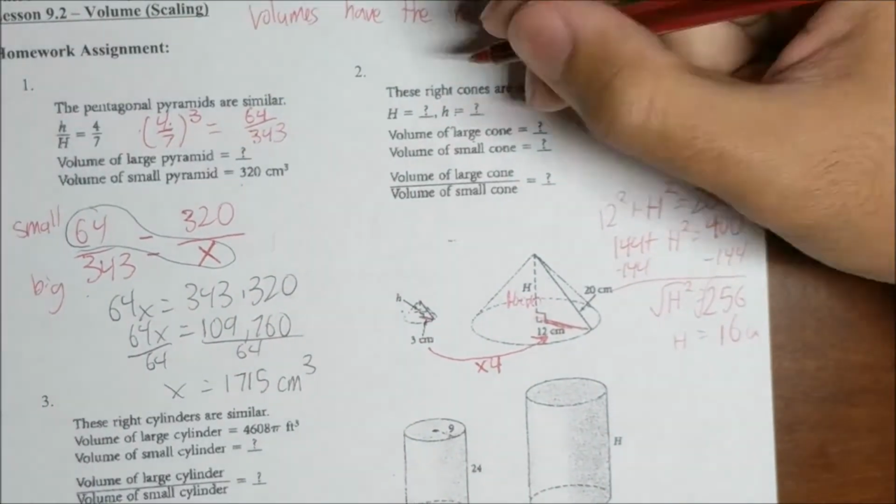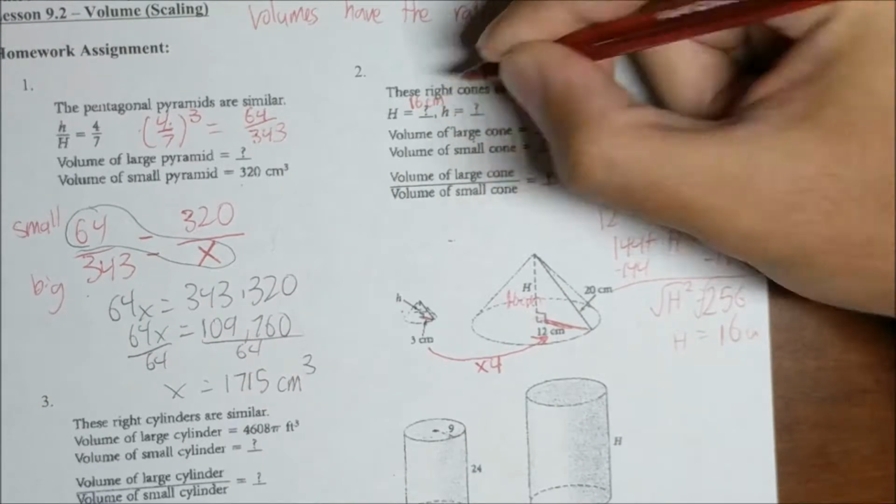Okay, so the big cone's height is 16 centimeters.